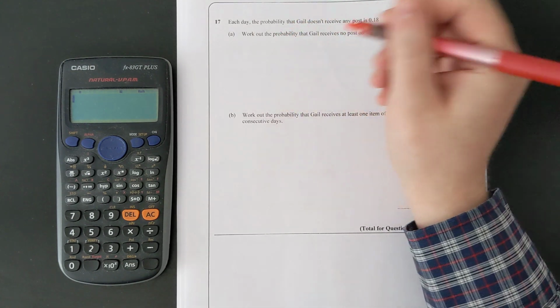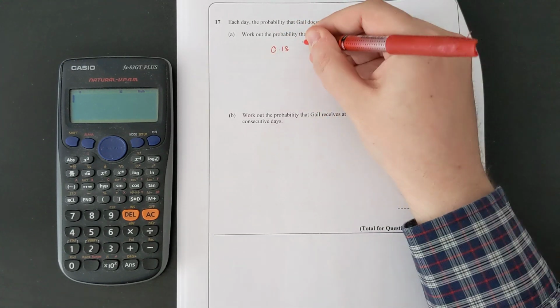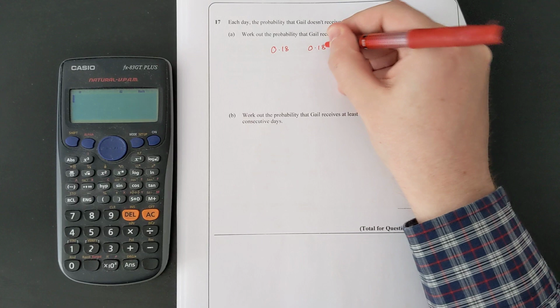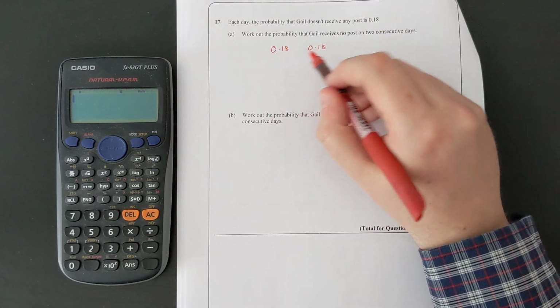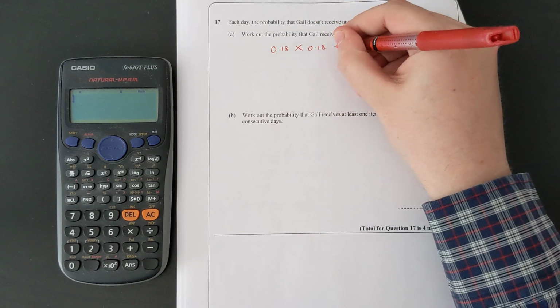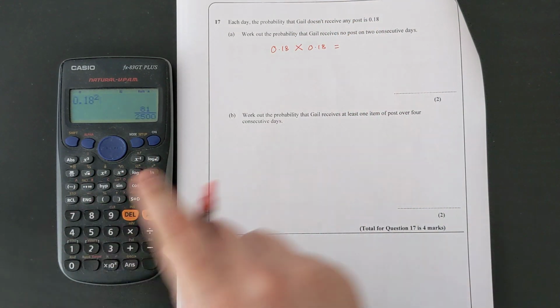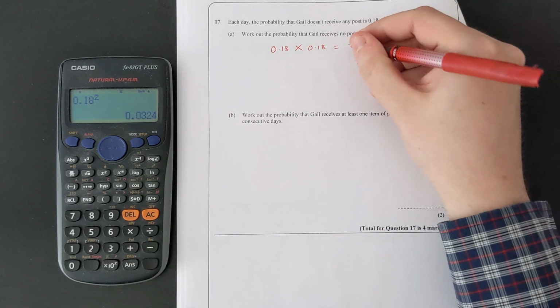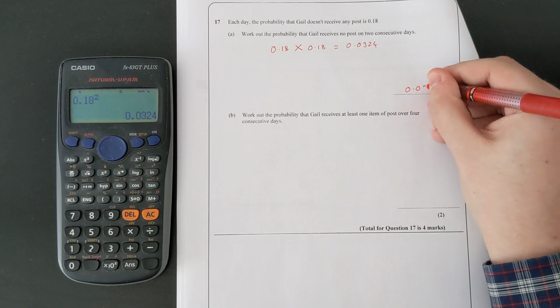So what I'm doing there basically is looking at the probability that she doesn't receive post on day 1 and the probability she doesn't receive post on day 2, and both of those are 0.18. And because it's one of those things happening and the other, I multiply them together. So I have 0.18 multiplied by 0.18, which is 0.18 squared, giving me 0.0324 as my answer.